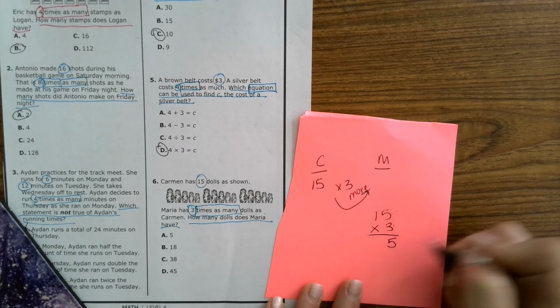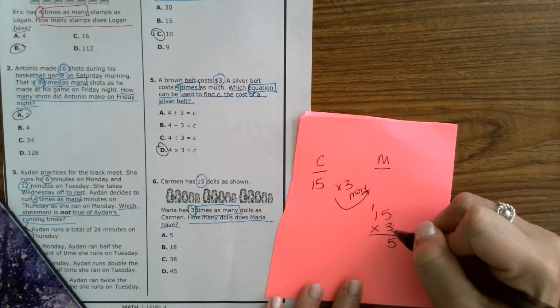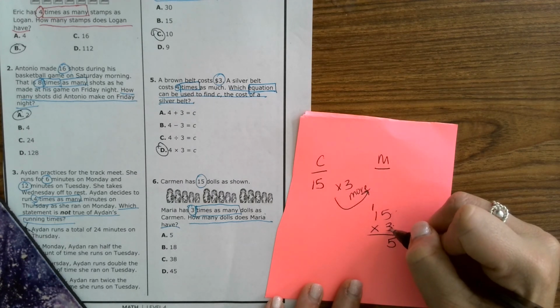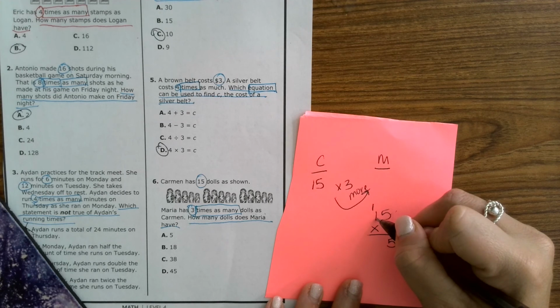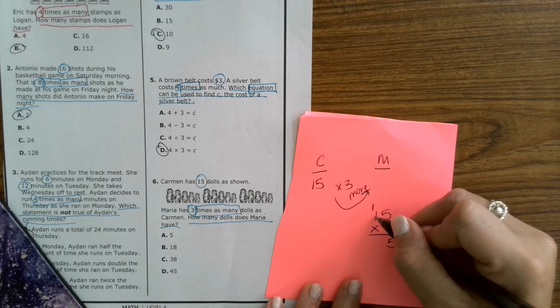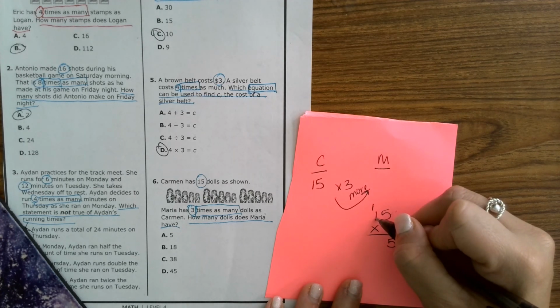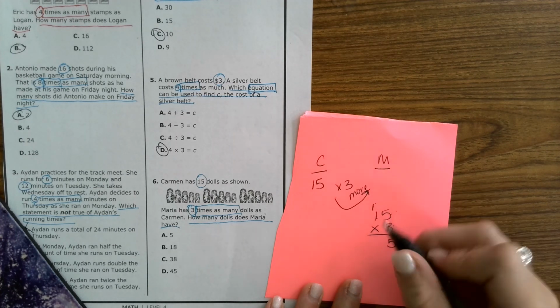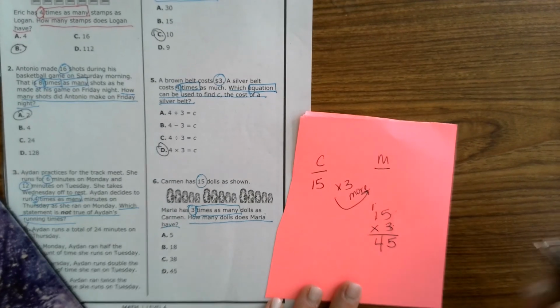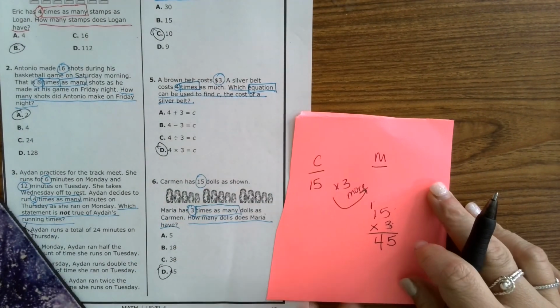So you put your 5 there, and you put your 1 here. We're going to distribute this 3 by doing 3 times 1, technically it's a 10, but in the ones place, just make sure you know that that is a 10. 3 times 1 is 3, plus 1 is 4. So the answer is D, 45.